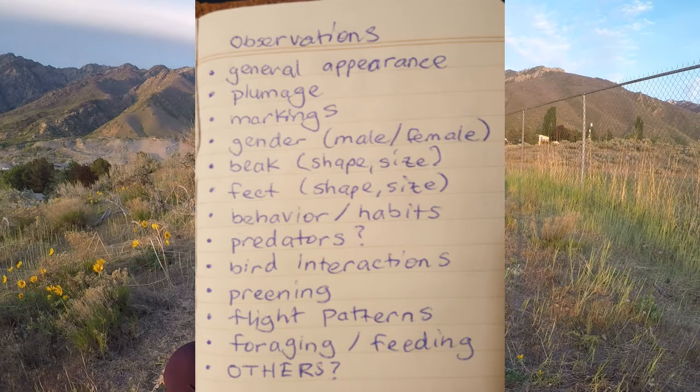You can include more things about its behavior, such as what the bird was doing. Was it foraging? Was it looking for food? Was there an appearance of a predator nearby? How did the bird interact with other birds? Did you see any preening? Did you see any unusual flight patterns? Did you see any different foraging habits? Did it bob its tail? Did its head move back and forth? Did it stretch its wings? These are all good things to note and may help you hone your bird identification skills and bird documentation skills in the future.